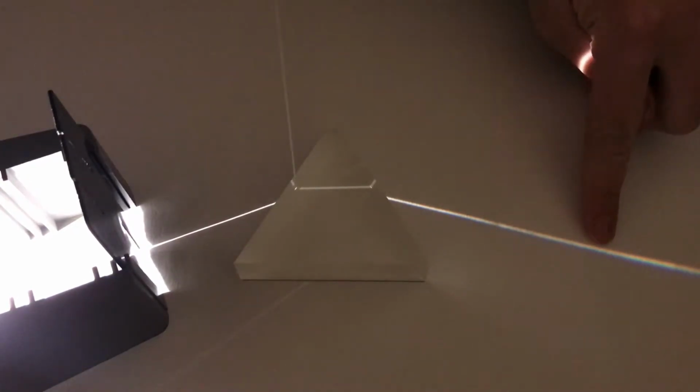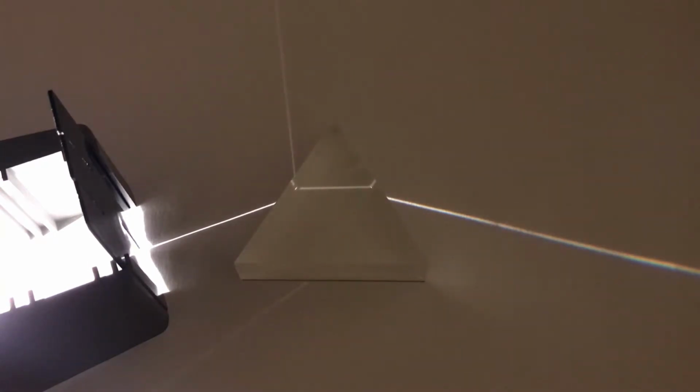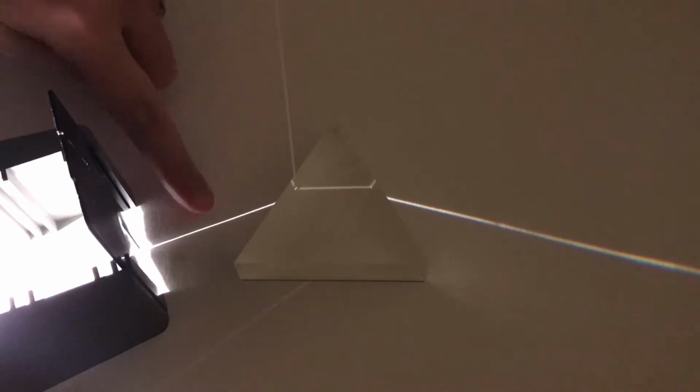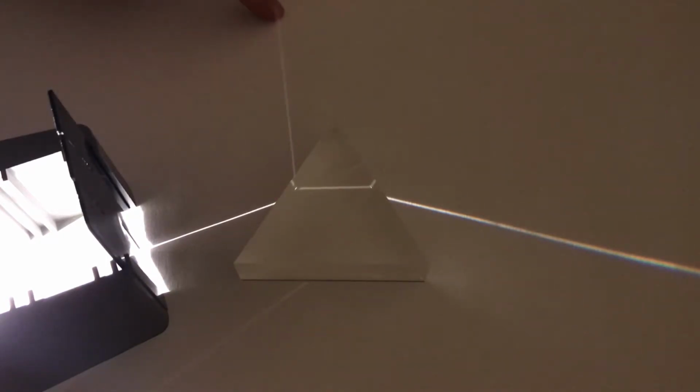So we've got red at the top and blue at the bottom. Okay, we can also see, because the prism is a shiny surface, there's a small amount of reflection here, so we could put a normal line in and measure the angle of incidence, the angle of reflection, and find out that it's the same. I'm not going to do that in this video because I've done that lots before.